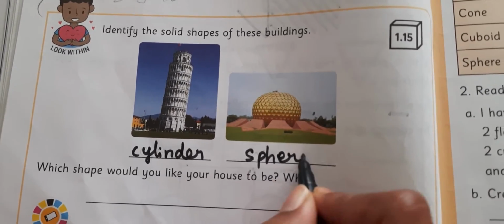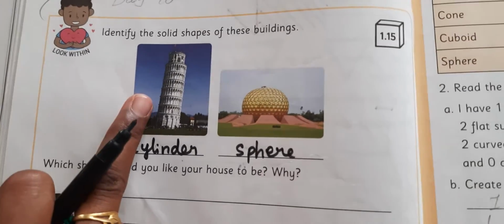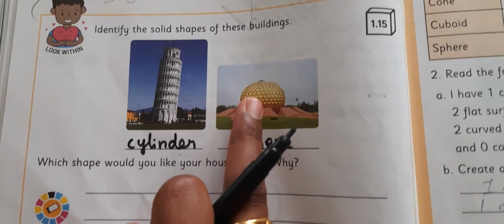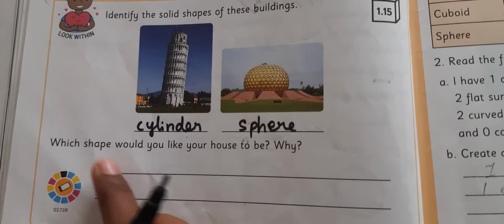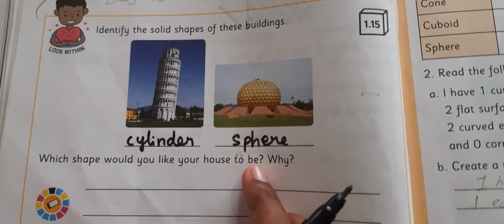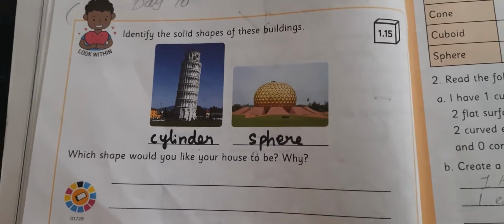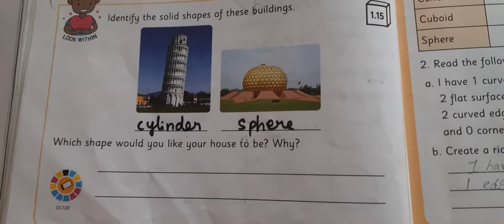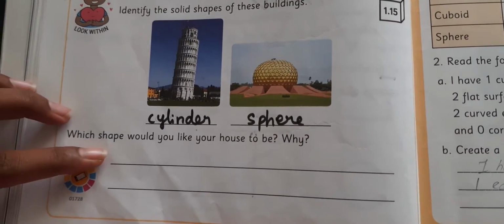Yes. The next one is the sphere. Very good. So this is the cylinder shape, and this is the sphere shape. Next one: which shape would you like your house to be, and why? You have to write your own answer.